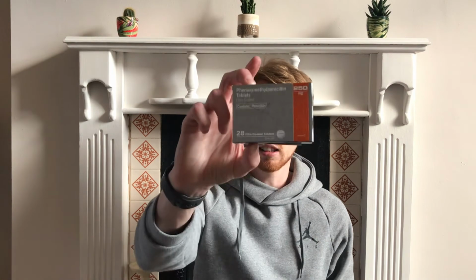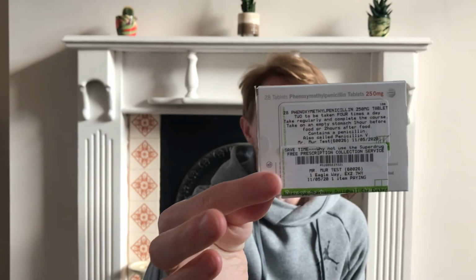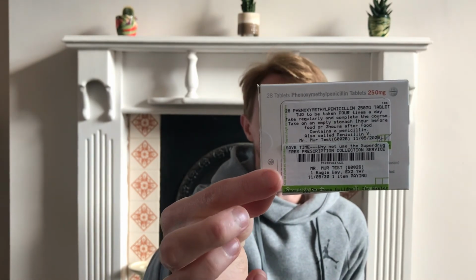And if you have ever taken antibiotics, like these here, you will notice on the back or on the label, it will say, ensure you take the full course. And hopefully you have all taken that advice, because that's incredibly important in countering the effect of antibiotic resistant bacteria.